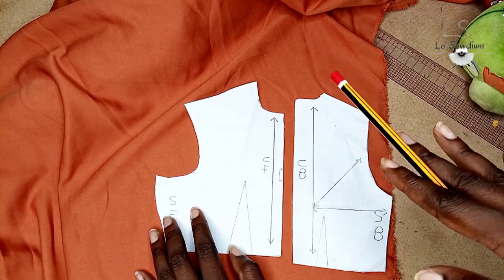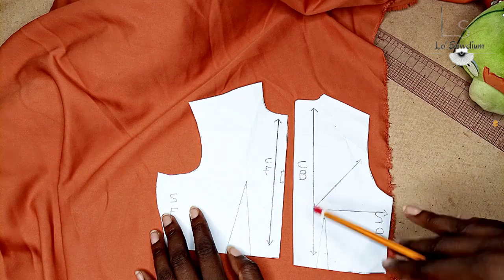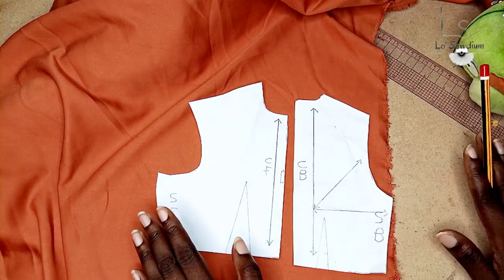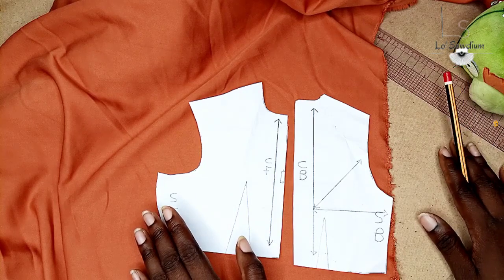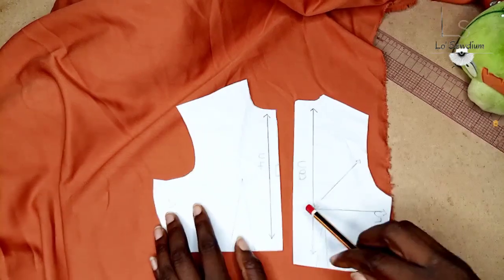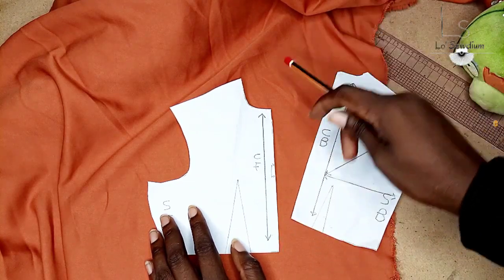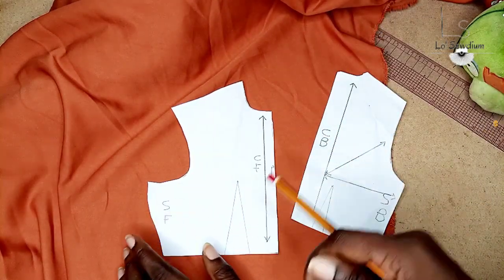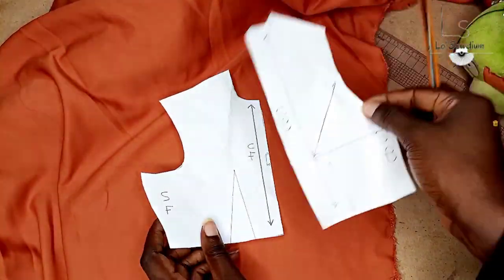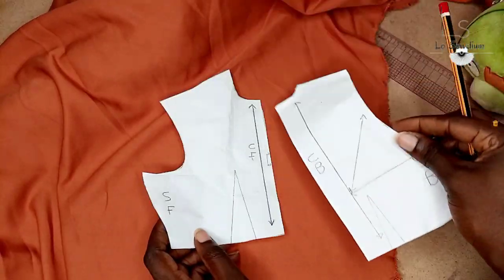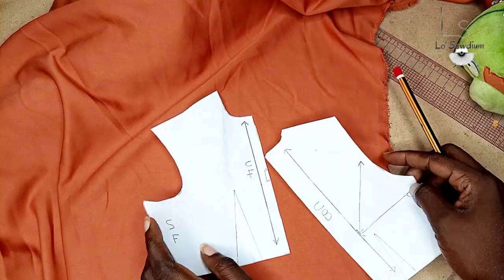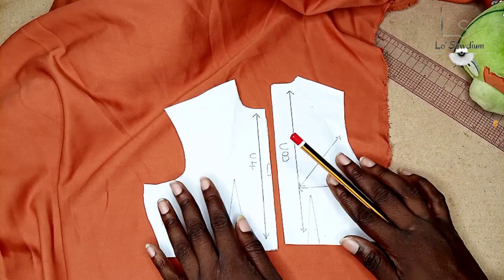But the best way you can do that is to cut all your patterns on the same grain line. Please always do this, because when you don't, for example, if I cut this on bias and I cut this on a straight grain line, it's going to affect it. This would not relax well, it won't balance well. So always cut your patterns on the same grain line.